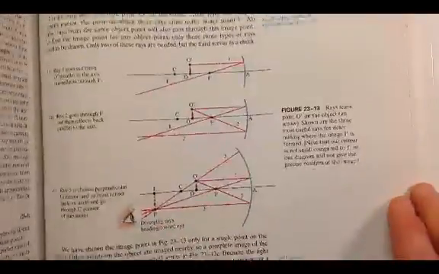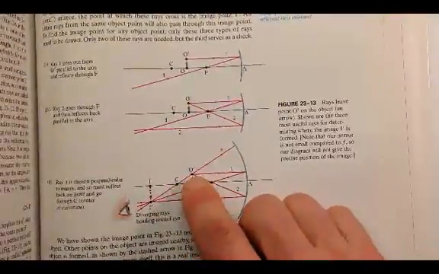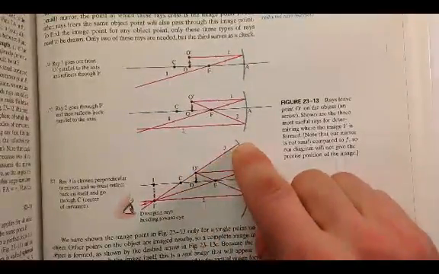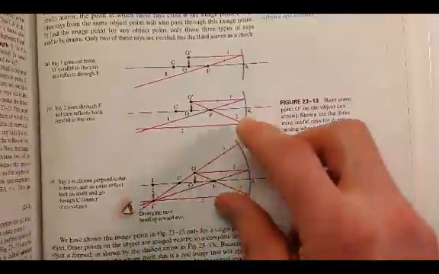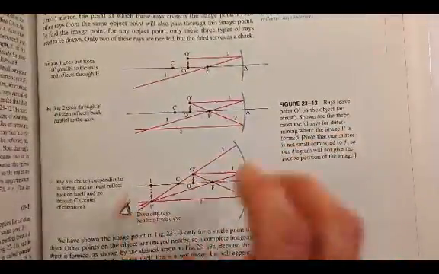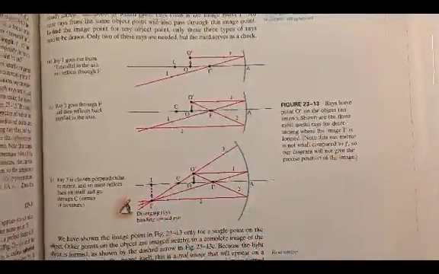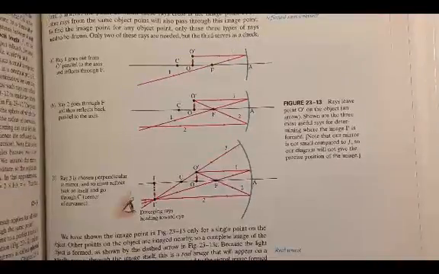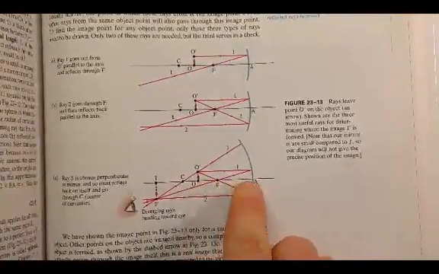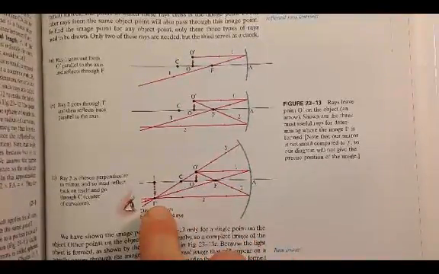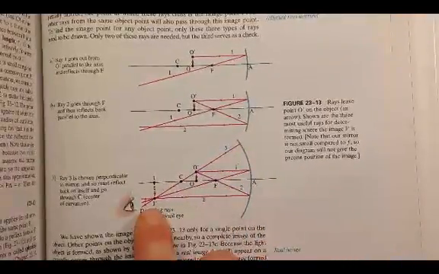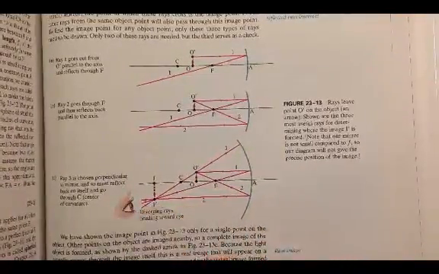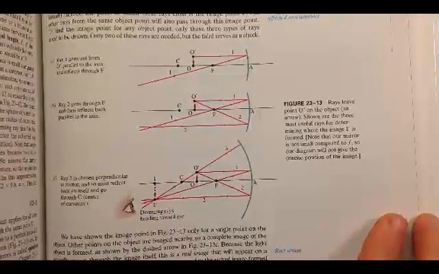And here I see a C ray. That is one that bounces off the center, bounces off the mirror and goes right through the center. And where these rays converge is where the eye would actually see the image. So here's where the object is, and here's where the image would be. Since there is actual light going through this image, this would be a real image.